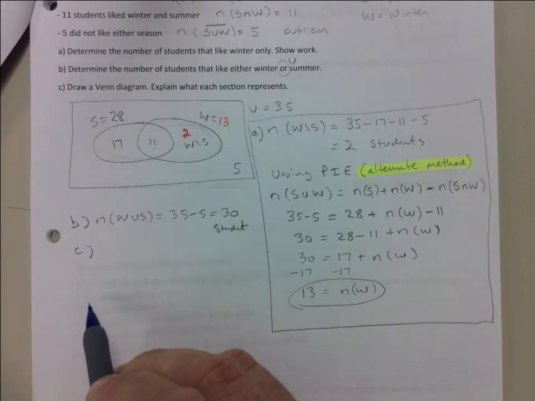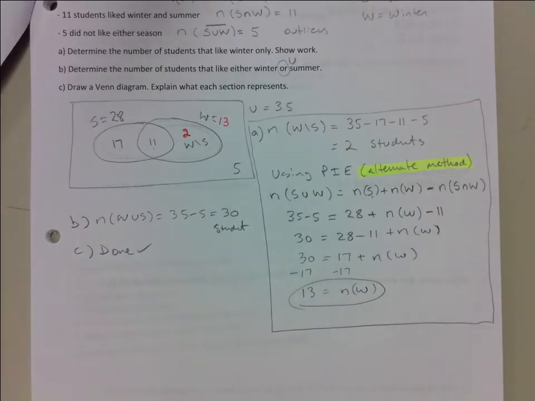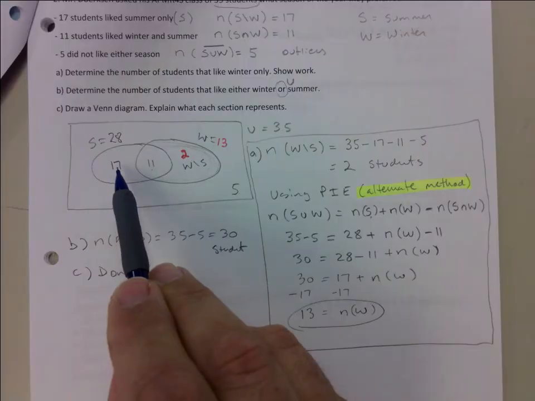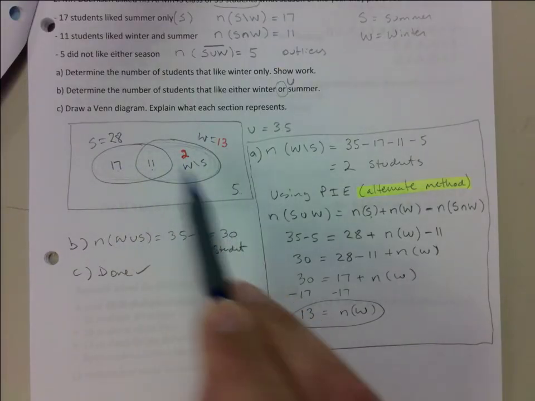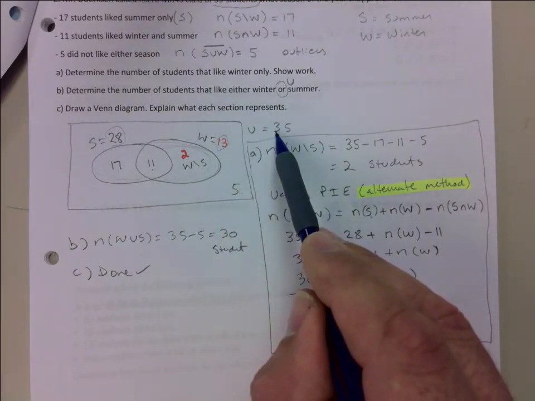C, draw Venn diagram. Done. Okay, it's already done. You're like, what? Sometimes they ask you to do the Venn diagram first and then a bunch of questions. And the answer is, do the work first if you need to, come back to the Venn diagram, fill it in even more. And by filling in, a complete Venn diagram should have numbers in every single region, including these numbers there. And don't forget about your universal.